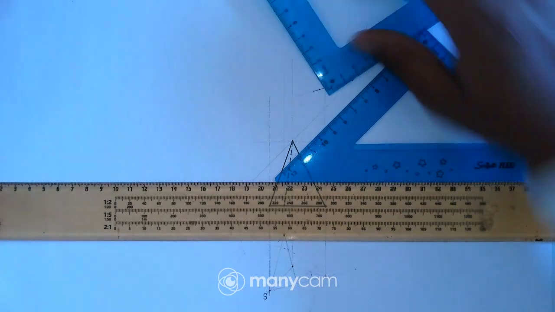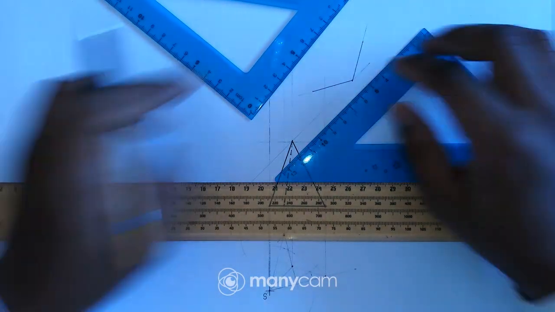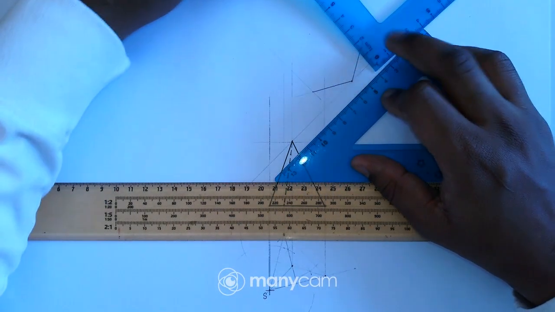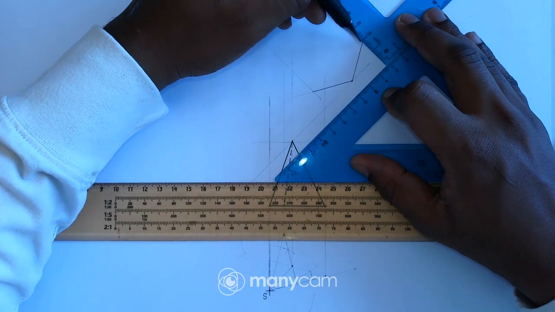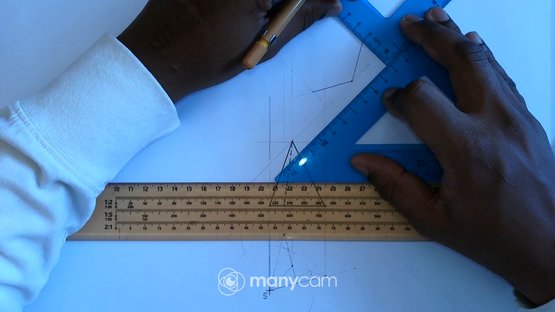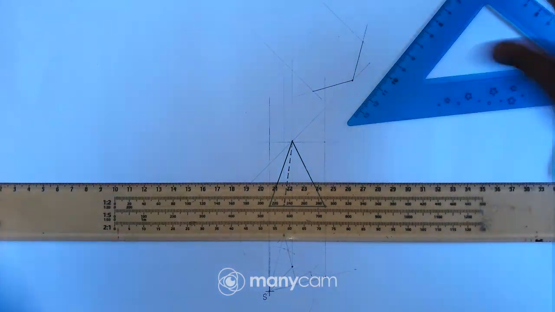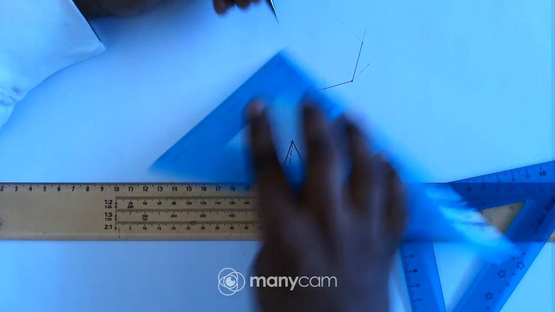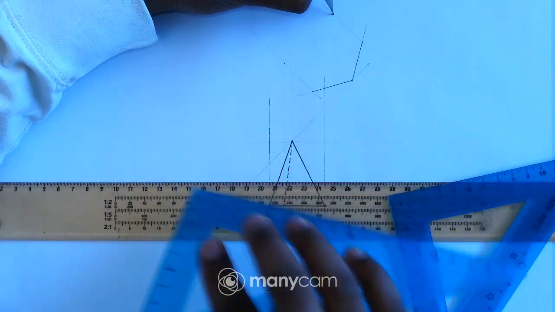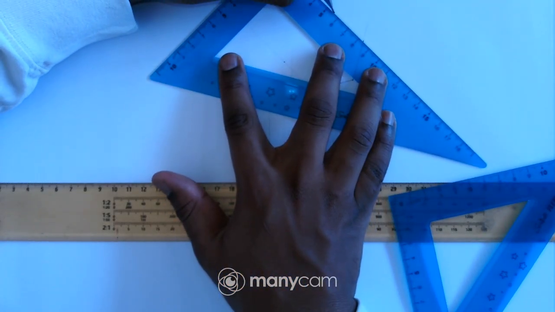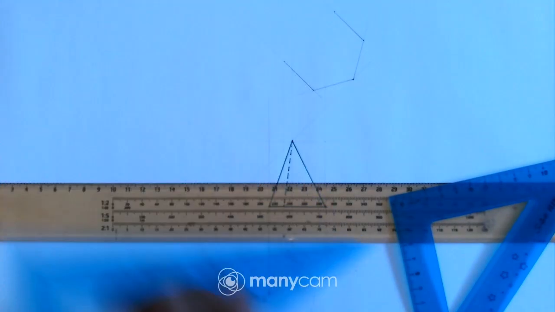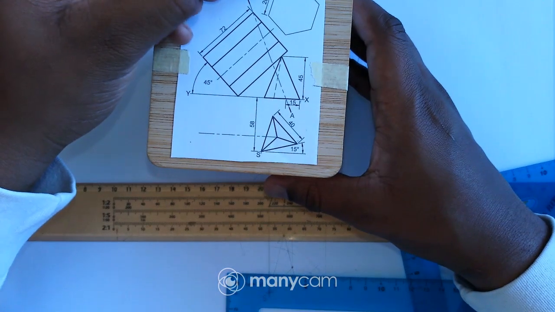Okay. So from those two lines, I can just draw perpendicular lines. Obviously, remember I put my 45 there. Just draw a line going up, slide my 30 by 60 to that point up there. Draw a line. From those two lines, I measure 28. Mark a point there. Mark a point there. So I can just draw those lines like that, and then now I'm left with that point up there.